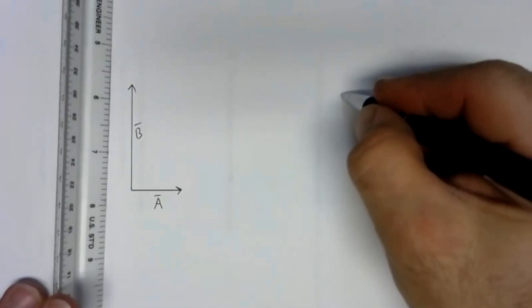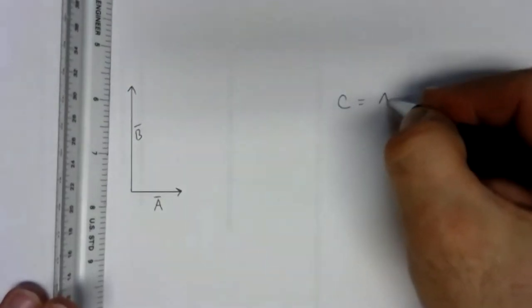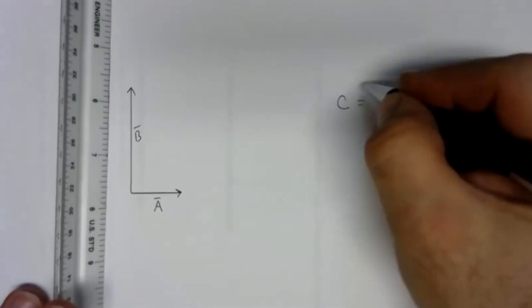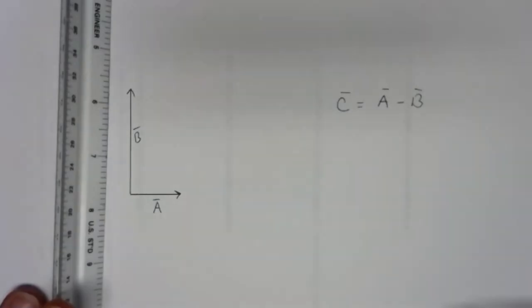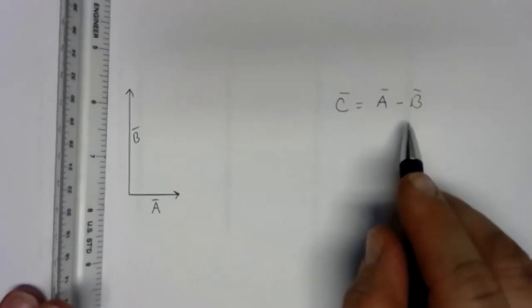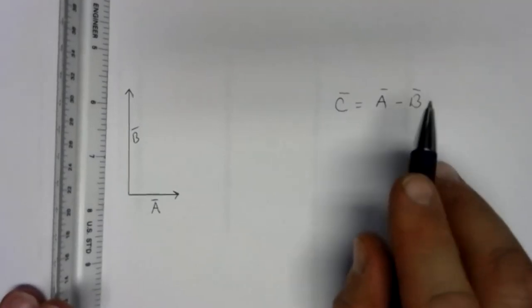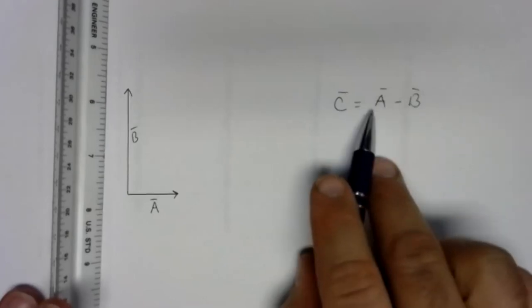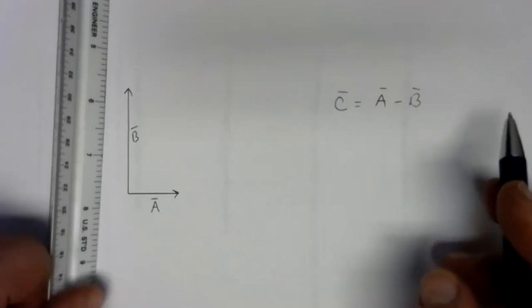Now this time I want c to be a minus b. We're going to start out the same way by drawing a. But remember here with subtraction, just like with arithmetic, order matters. So you can't do it whatever way you feel like. You have to start with a and then subtract off b.